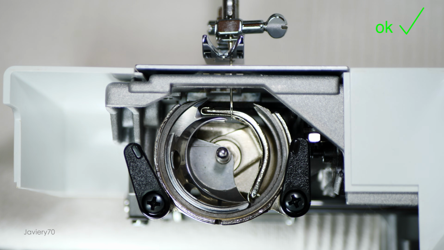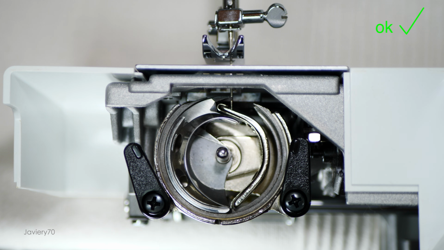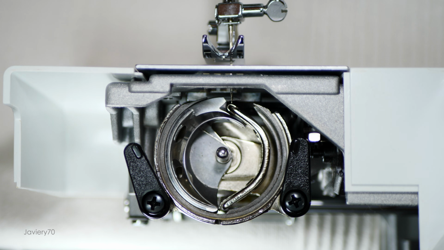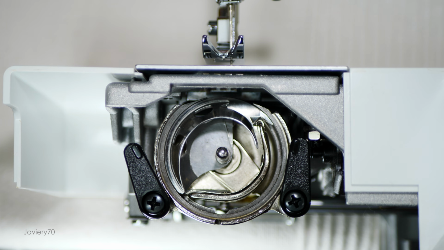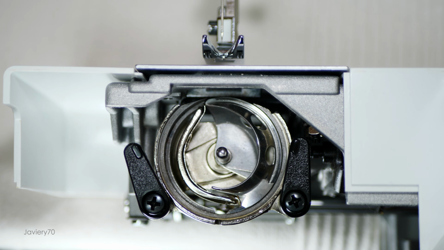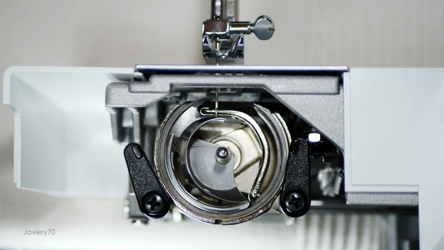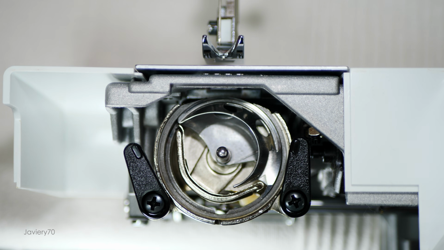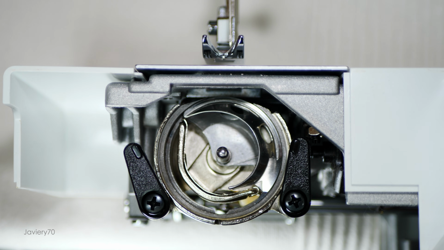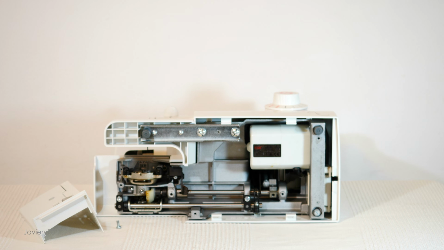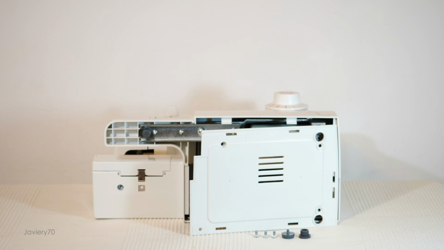We turn, and we see that now the position and movement of the needle and the crab are correct. Otherwise, you will have to reposition moving forward or backward until you find the perfect fit. We just have to put everything back together and try to see the results.